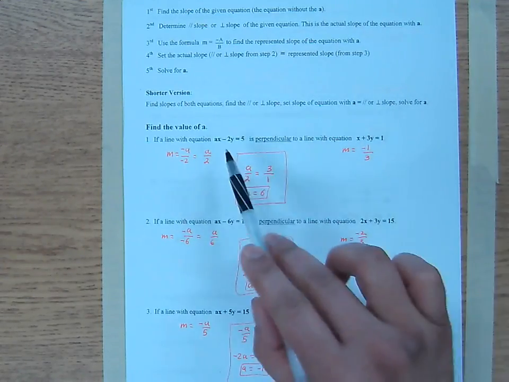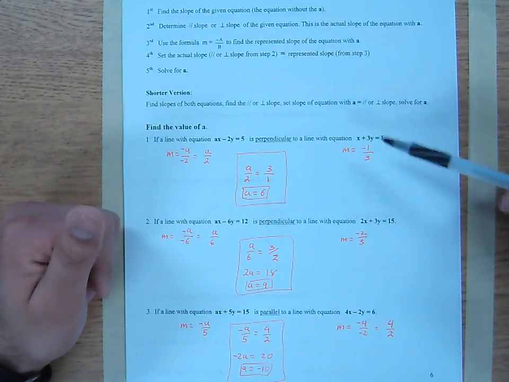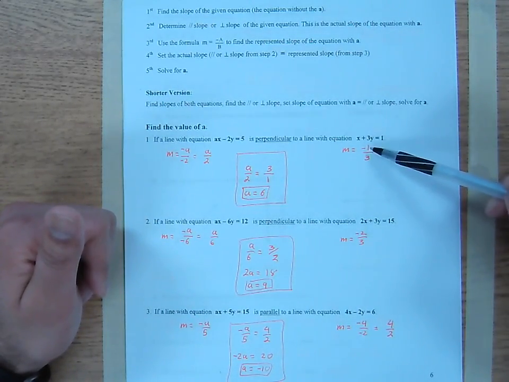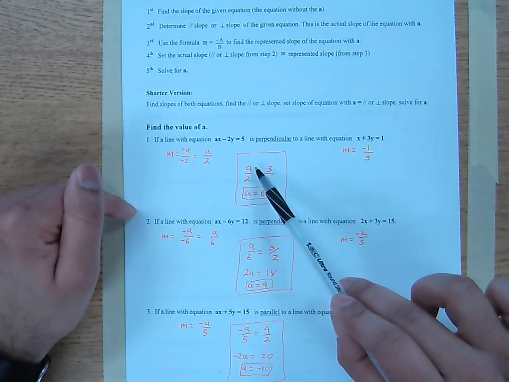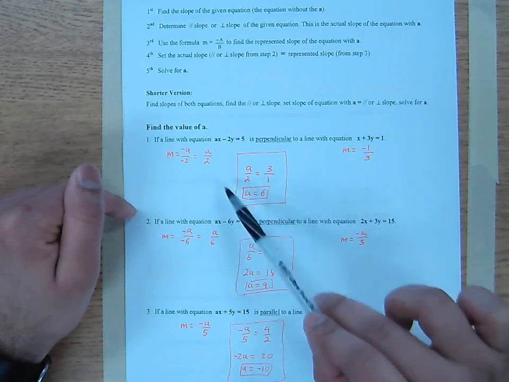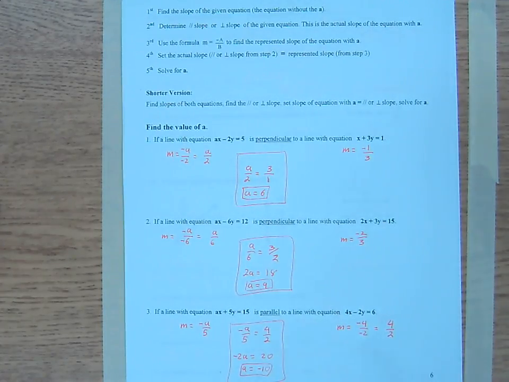Well, if these two lines are perpendicular to each other, therefore the slopes are negative reciprocals of each other. So I'm just going to take this and make this a negative reciprocal, flip that over and change the sign, and set it equal to this one. Set that equal, right there, a over 2 equals 3 over 1, cross multiply, and I get a equals 6.